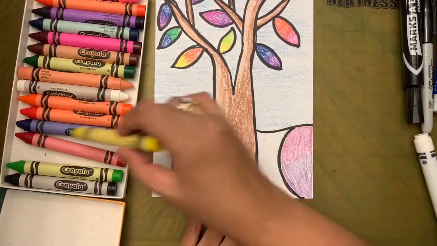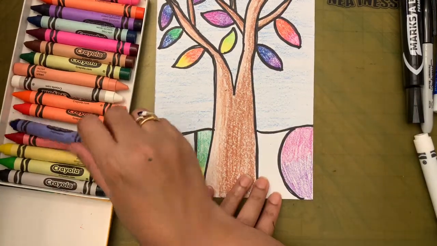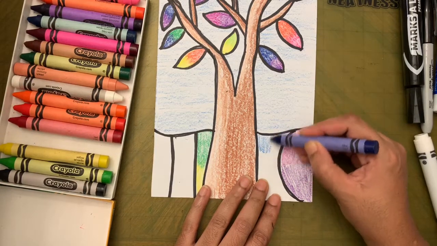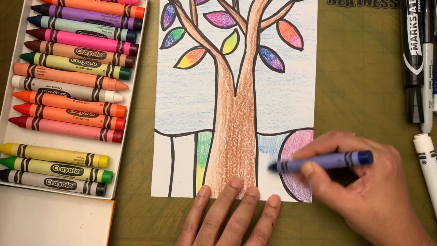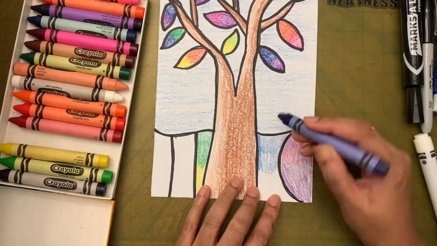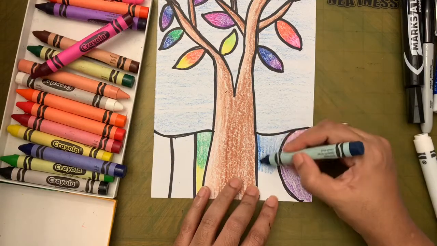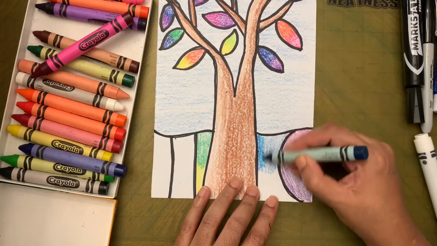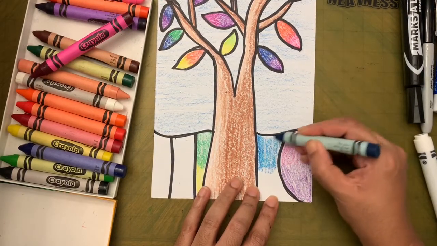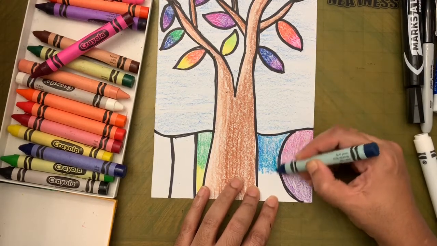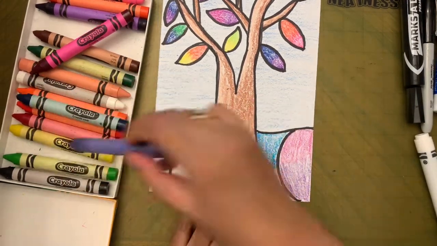Maybe next I'll use blue. I should have used blue green there, because otherwise the sky and this are looking the same. Maybe I'll use blue, green and blue. So blue on the bottom.